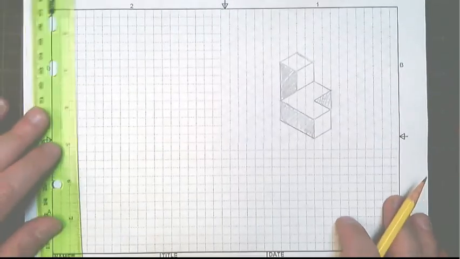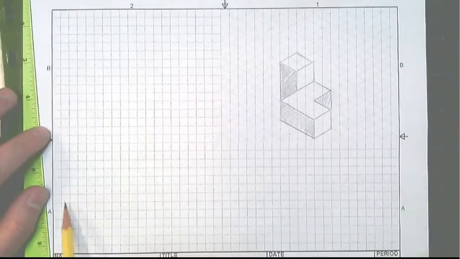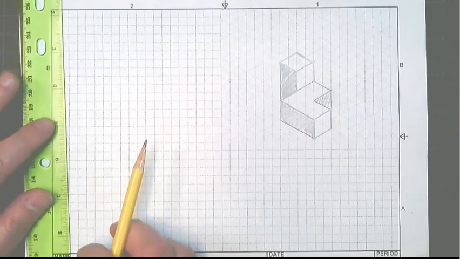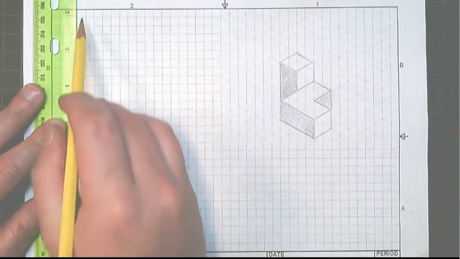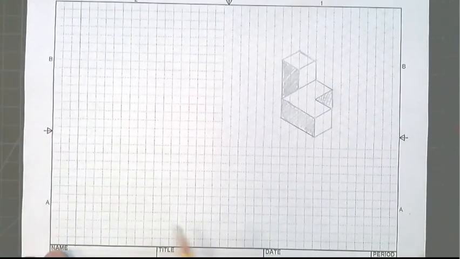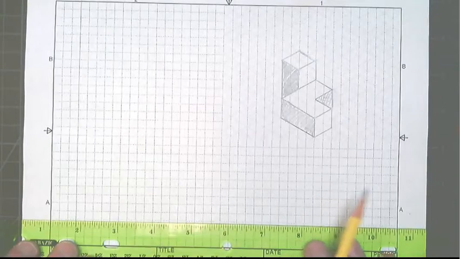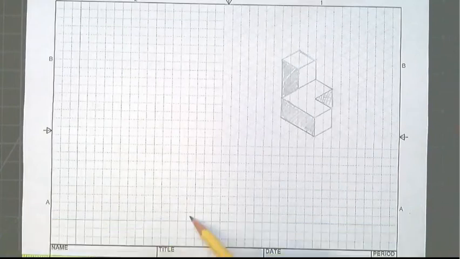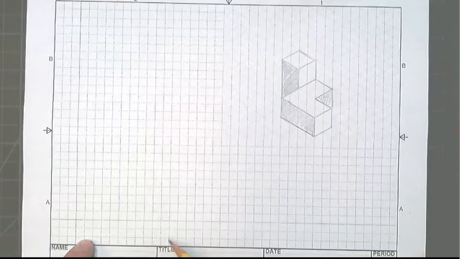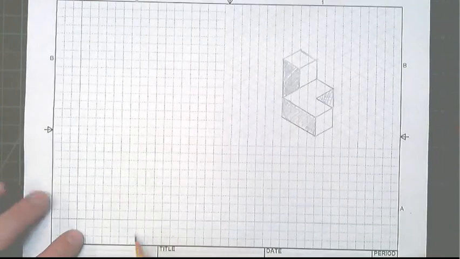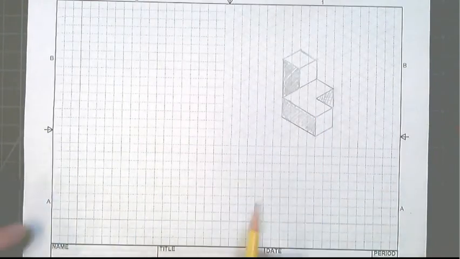Okay, so on the left side, you can do this about 3 boxes over from this line. So I'm going to go 3 squares. I'm going to make a construction line, and I'm going to do that from the bottom. I'm going to go 3 up. It doesn't need to be 3, but it can't be on this line. It can be 1 up, 2 up, 3 up, 4 up, 5 up, depending on how many dimensions are going to go underneath it. 3 for this type of object works.